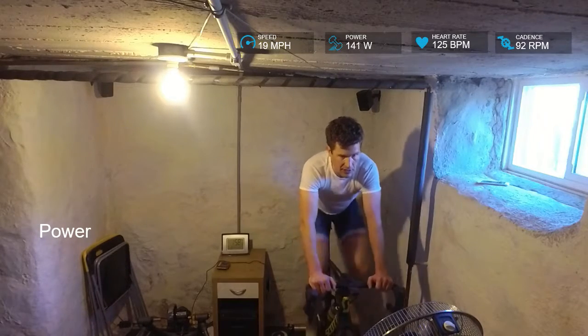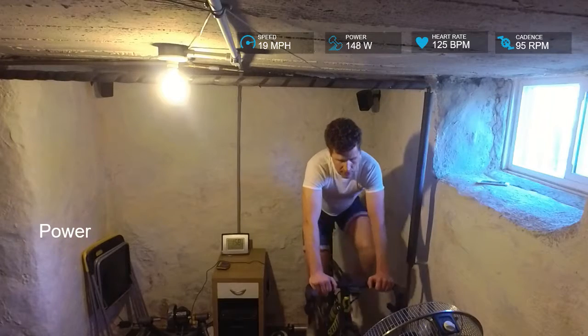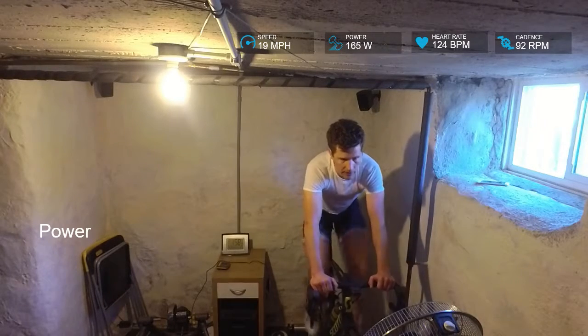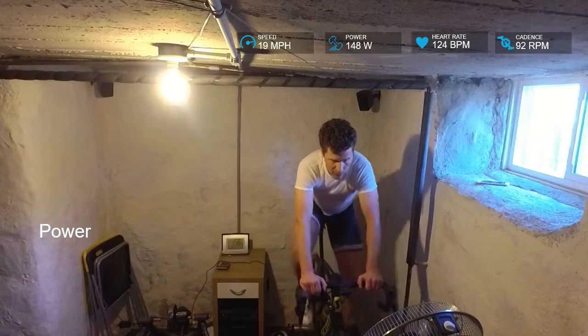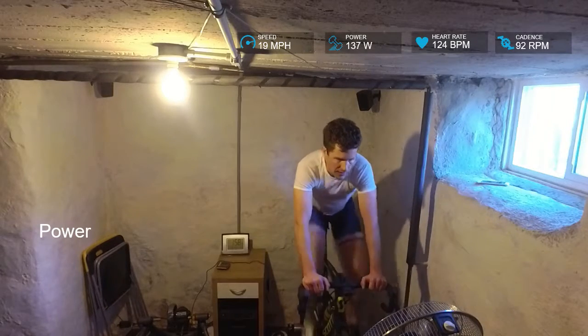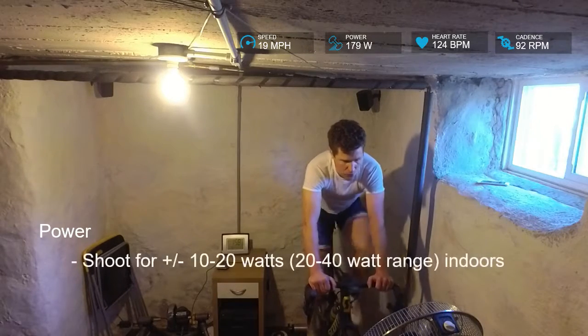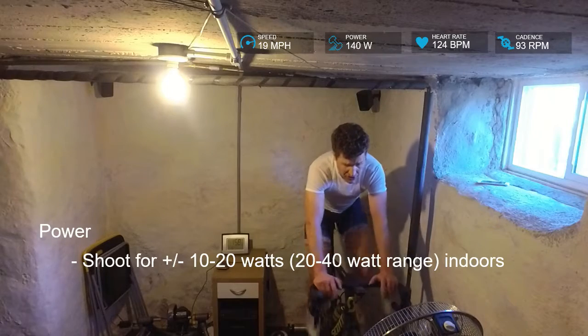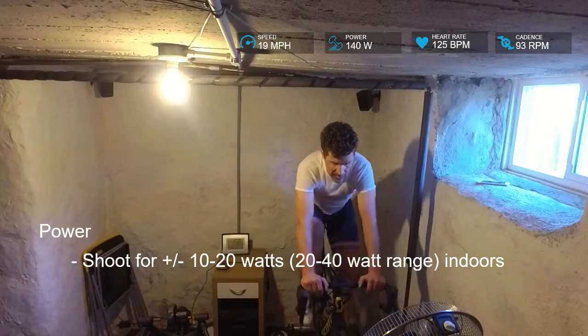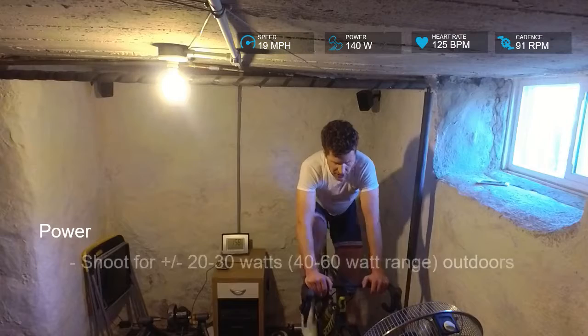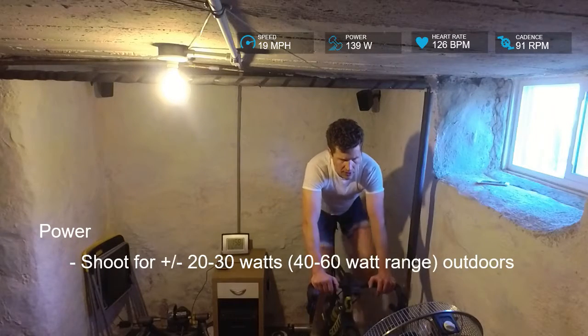If you're doing prescriptive intervals, if I'm trying to aim for a certain power in training, indoors I usually shoot for a 20 to 40 watts range because it's bouncing around. Outdoors, that could be a 40 to 60 watt range that you're aiming for.